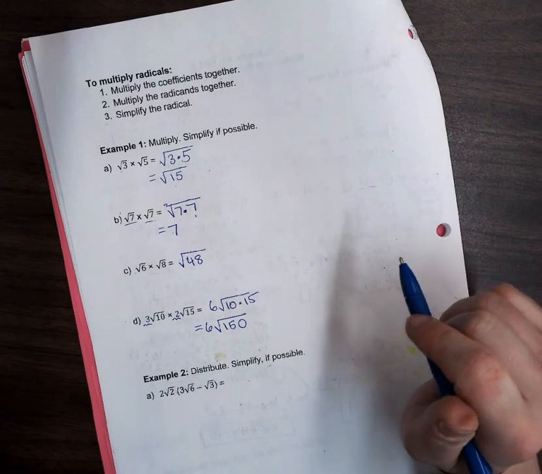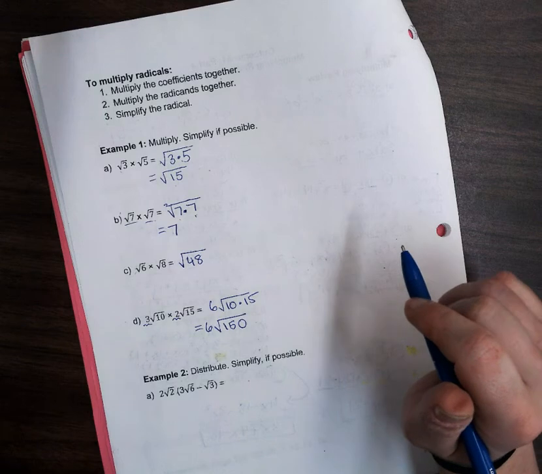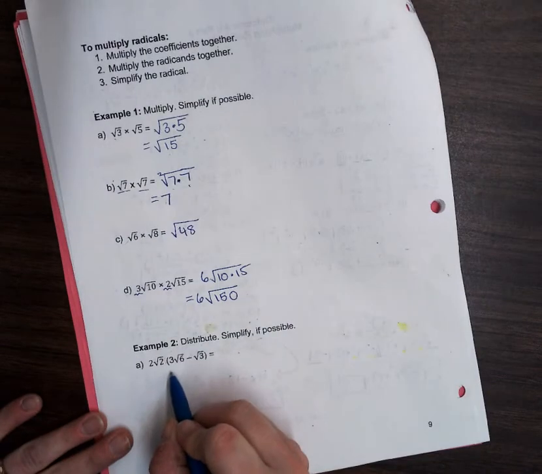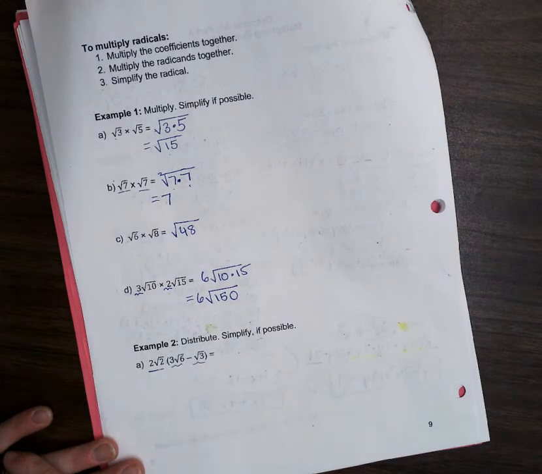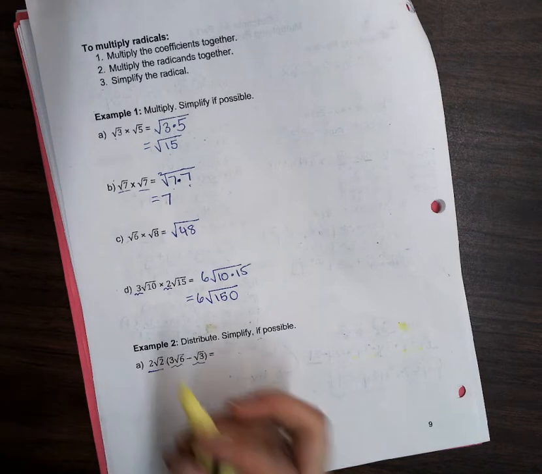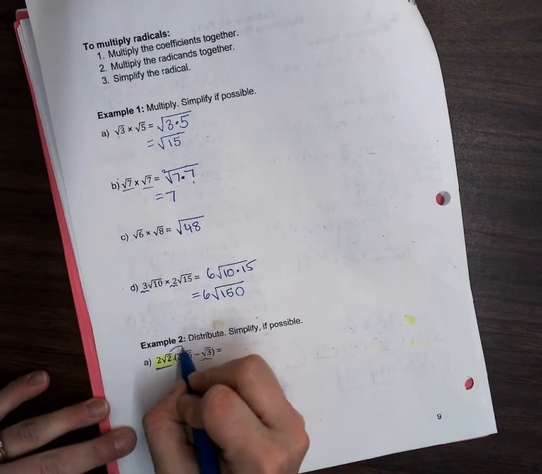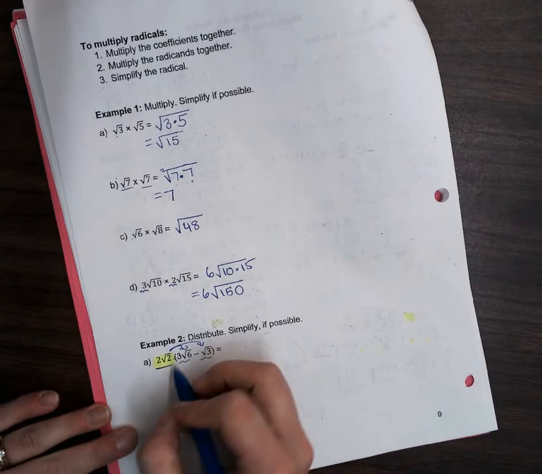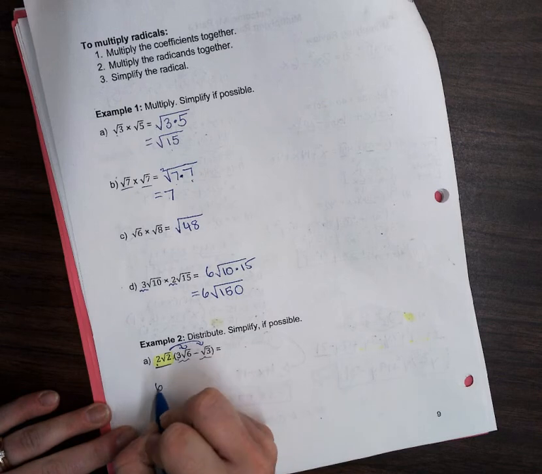However, if you watched our review video on how to multiply binomials, trinomials, etc., you'll notice in example 2 that we have one term, a monomial, multiplied by 2 terms. So we need to distribute. So we're going to take this 2 square root 2, and we are going to multiply each term by 2 root 2. So 2 times 3 would be 6. And you know what? Let's back up.